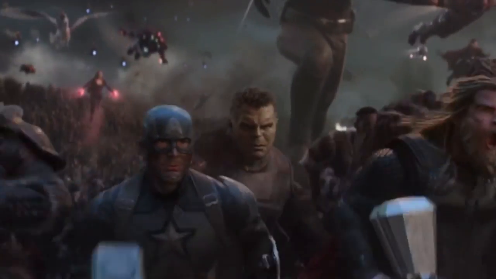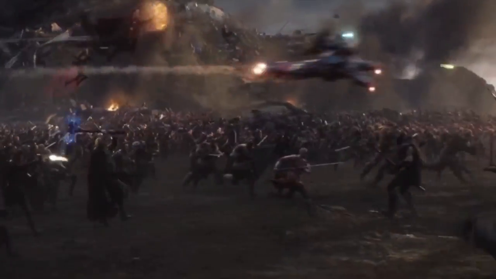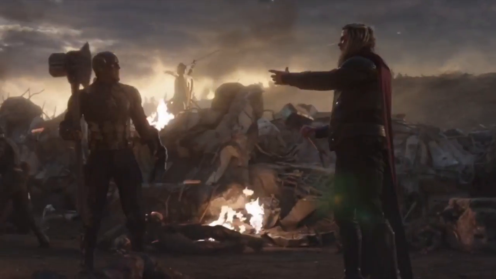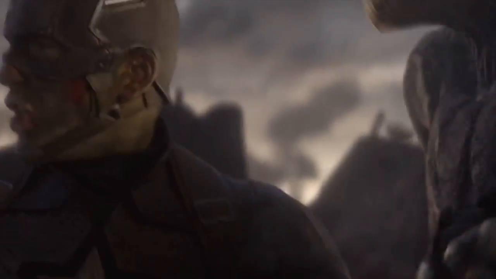Assemble. Steve leads the charge into battle, and a huge climactic fight ensues. Cap fights with Mjolnir, and briefly Stormbreaker, Thor's magical axe, although Thor demands it back, and he leads the team in their plan as well, as they have to get the Infinity Stones back to where they came from.